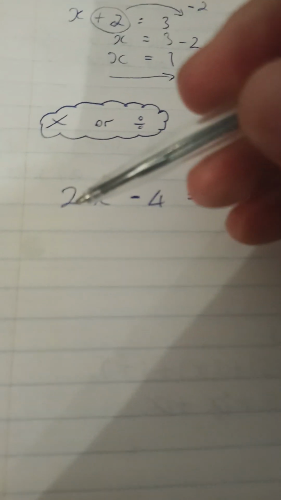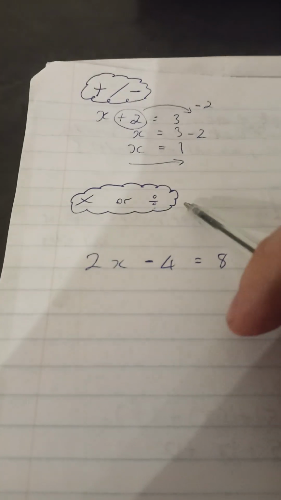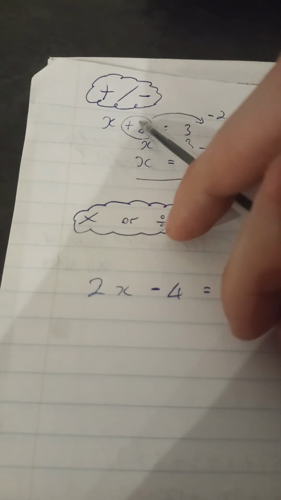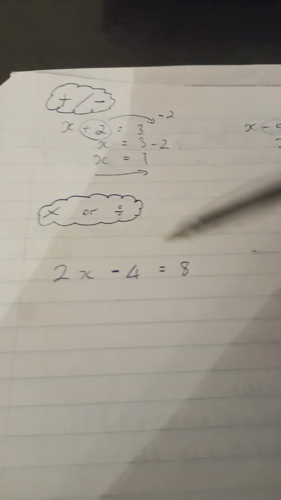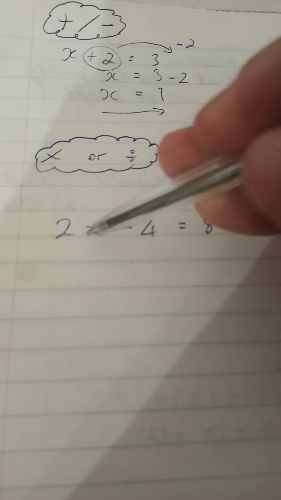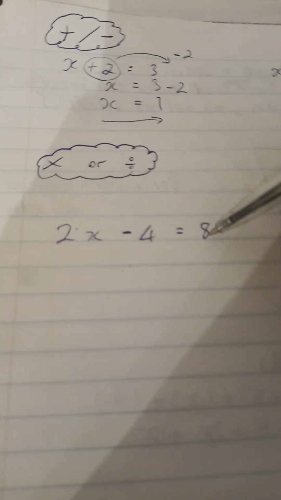First of all, we can clearly see there's a 2x, but let me just tell you that it's not that big of a deal. We do the same procedure. Just as we did over here, we can do the exact same thing. Now I'm going to show you what's going to happen though. Let's first get x on its own. We can clearly see that this is 2x minus 4 is equal to 8.